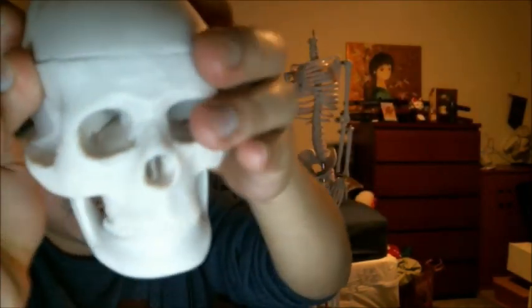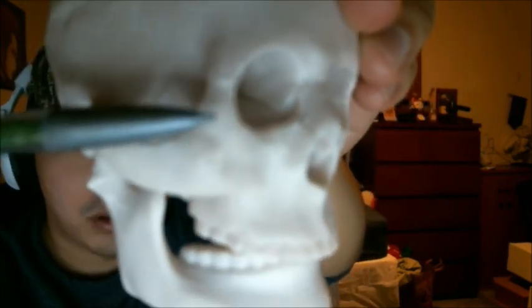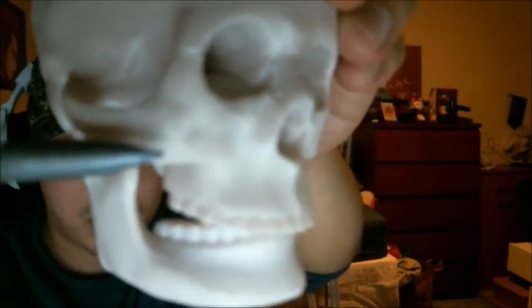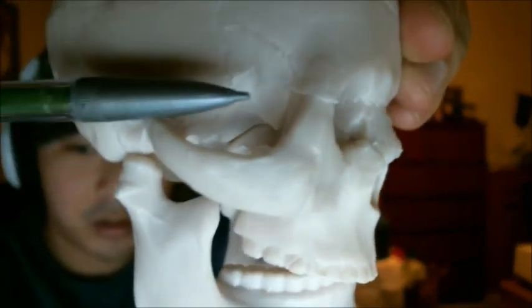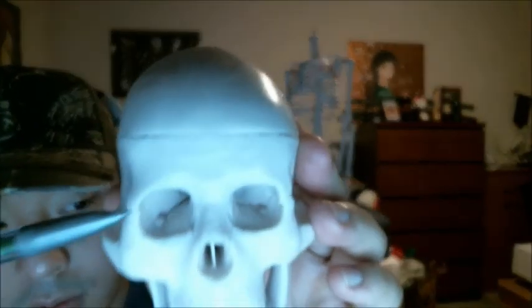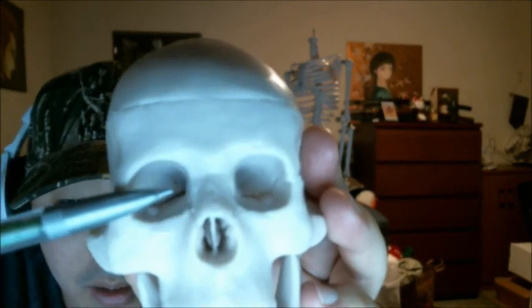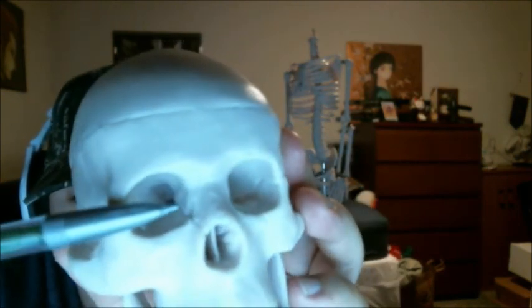Then we have the zygomatic bone, which is right here. And then this is the zygomatic arch, and that is composed of the zygomatic process and the temporal process. The ethmoid bone we saw earlier, but it can also be seen from the front, in the nose, and medially in the eye, or the orbital sockets.